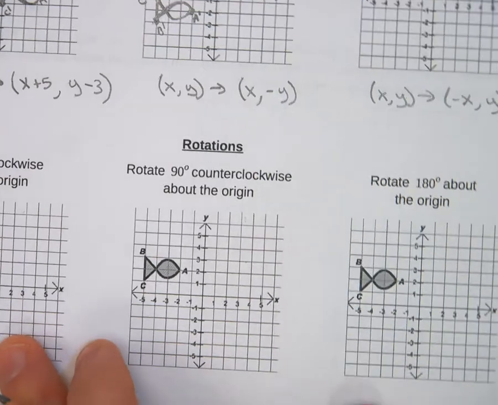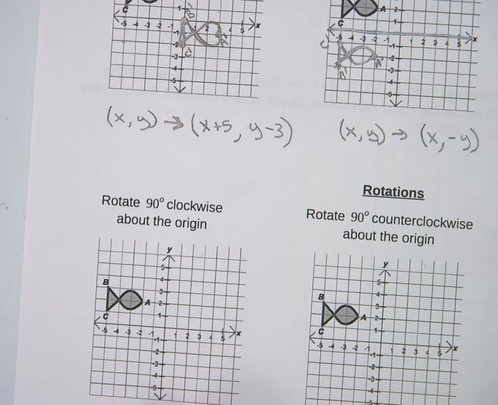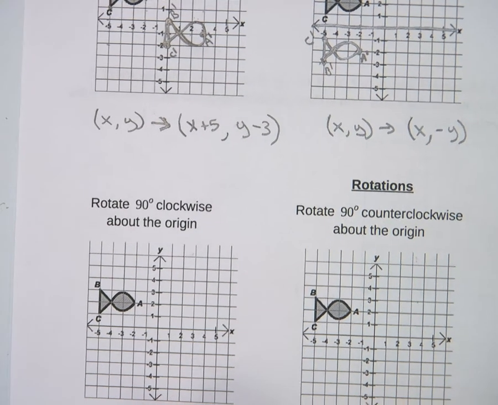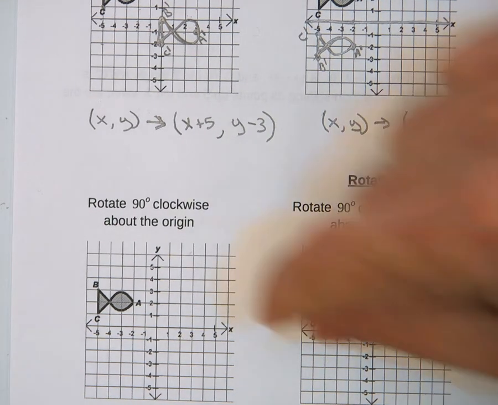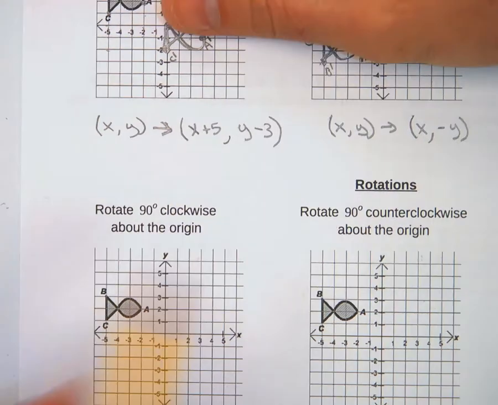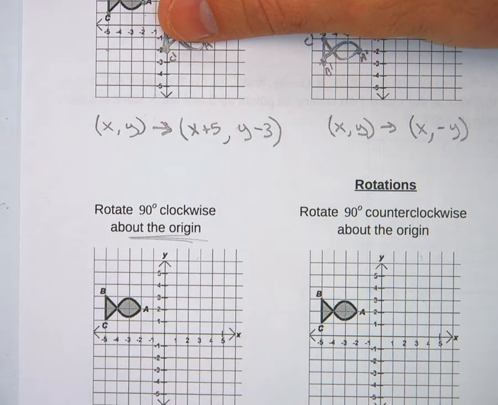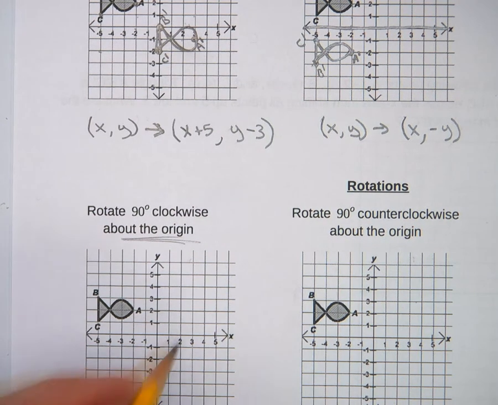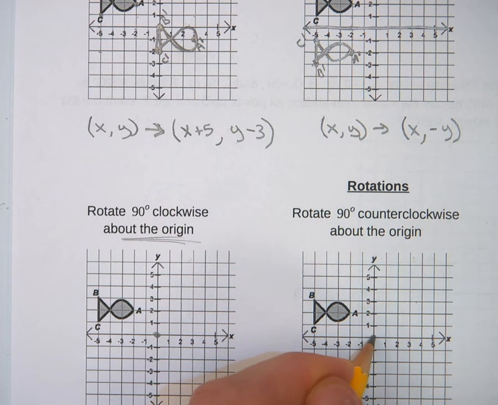Now let's look at the tough one. Yeah, that was the easy part. Here comes the tough one, the rotation. With a rotation, what you really have to do is think about, first off, what is it that you're rotating around? Most of the time, you're rotating around the origin, the middle point right there, 0, 0.